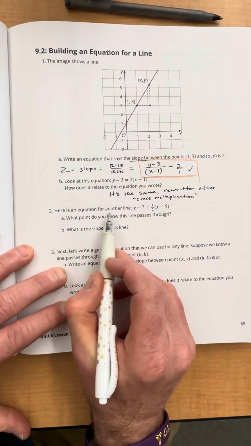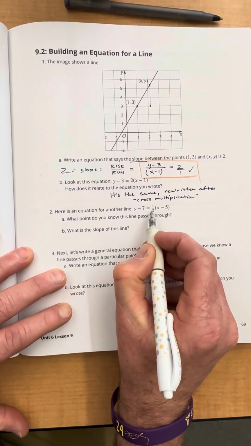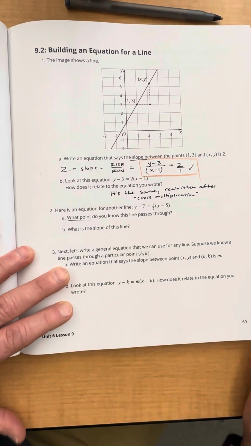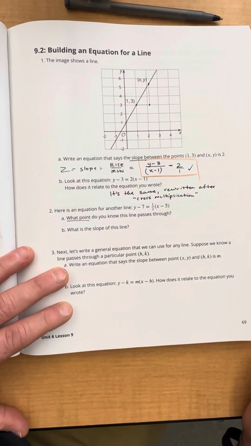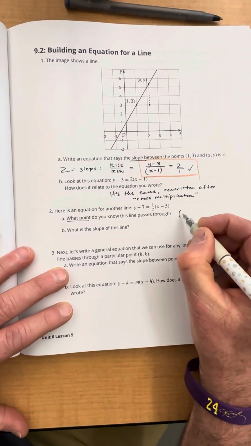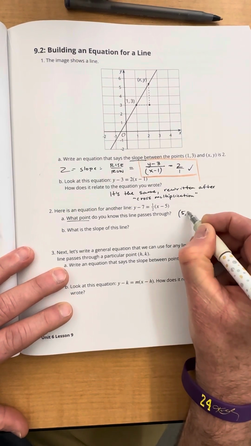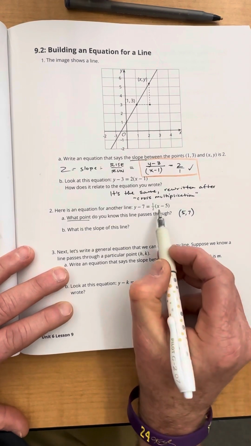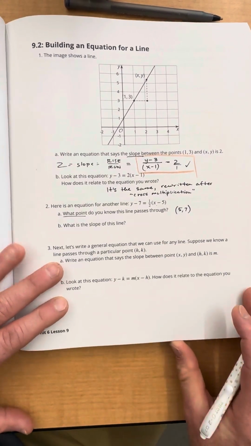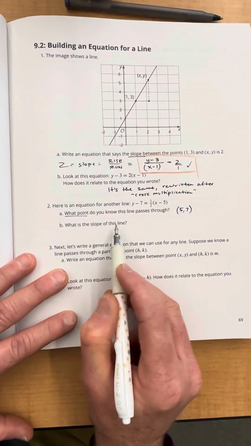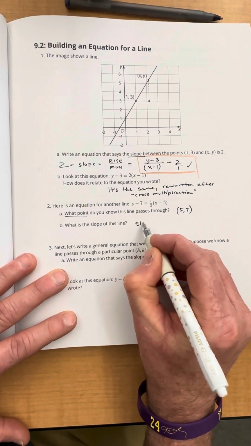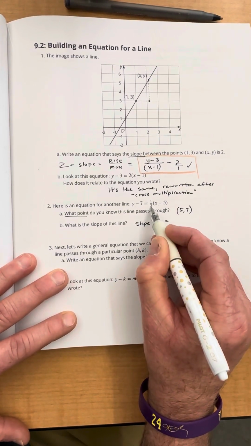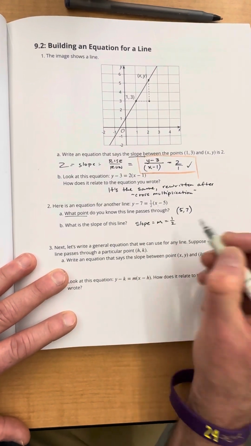Number 2, here's an equation for another line. y minus 7 equals 1/2 times x minus 5. What point do you know this line passes through? So you'll know it passes through 5, 7. Because of this. You're going to learn about this. What is the slope of this line? Slope, which equals m. That's that number right there, equals 1/2.